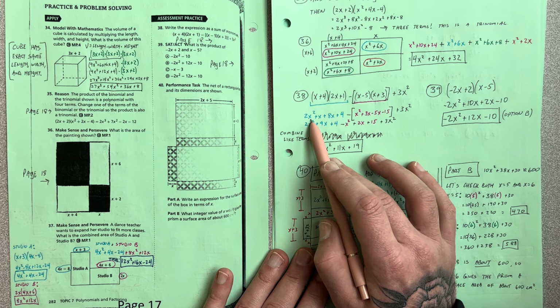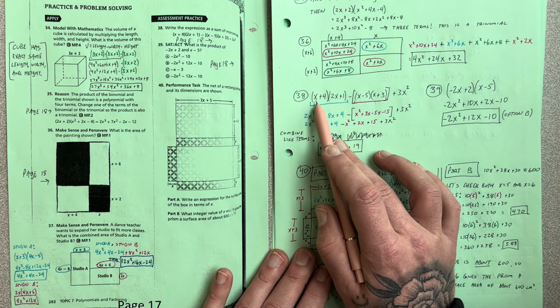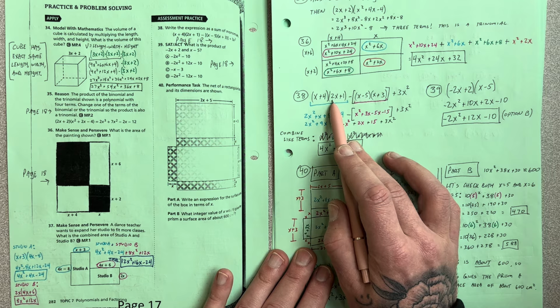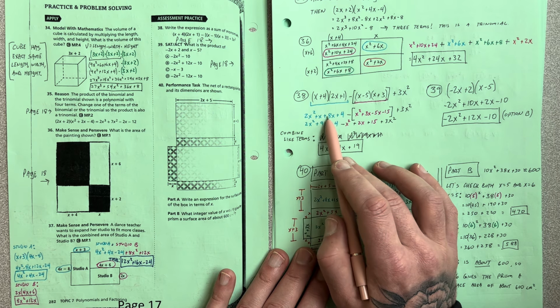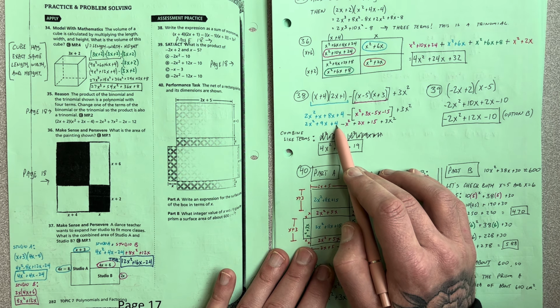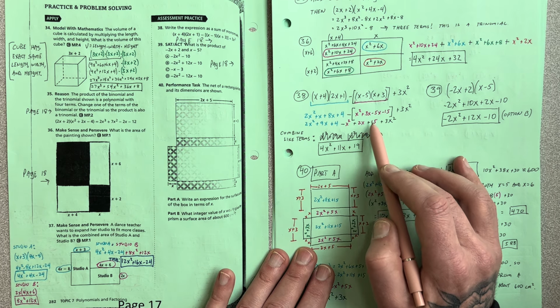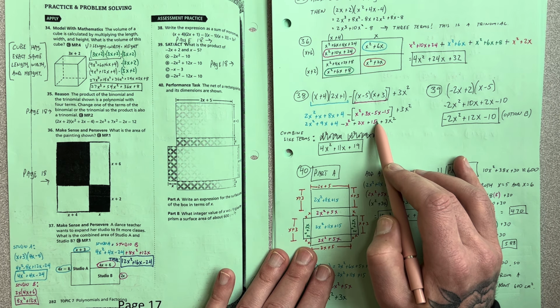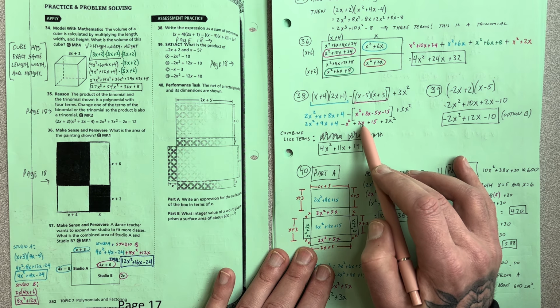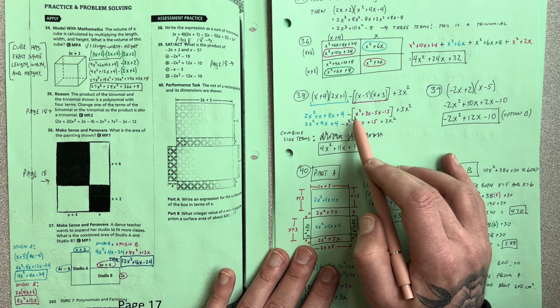I chose to do the double distribution. You could totally do the box. So just this x plus 4 times 2x plus 1, multiplied them, combined like terms, resulting in this blue stuff. In pink, multiplied them out here, combined like terms, got us here. And then I also here distributed my negative.